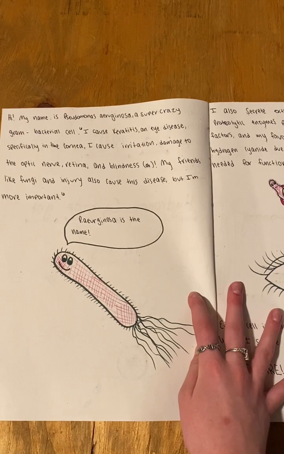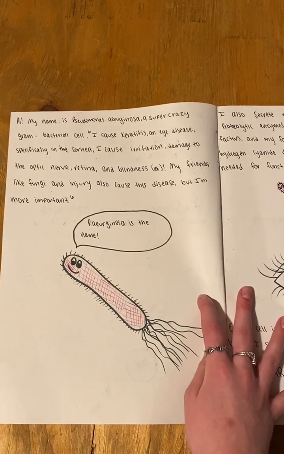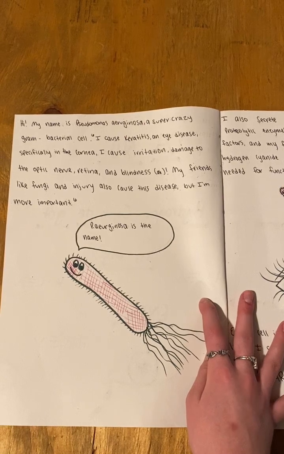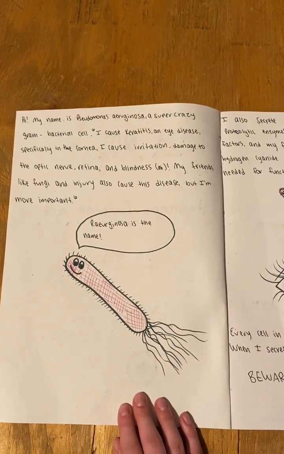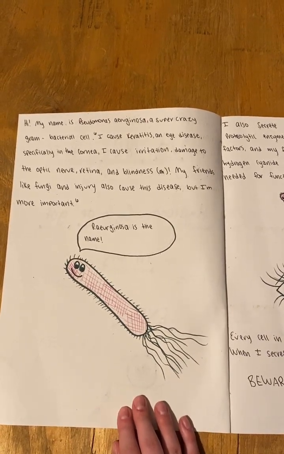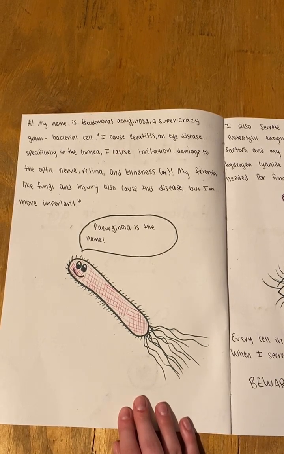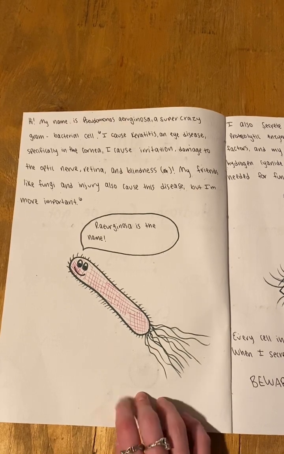Hi, my name is Pseudomonas aeruginosa, a super crazy gram-negative bacterial cell. I cause keratitis, an eye disease, specifically in the cornea, and I cause irritation, damage to the optic nerve, retina, and blindness. My friends like fungi and injury also have this disease, but I'm more important.